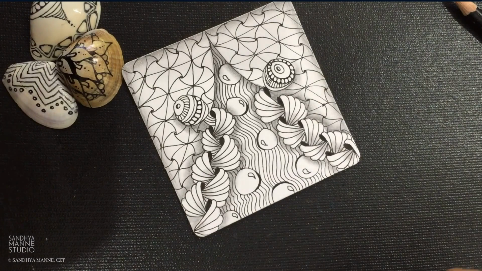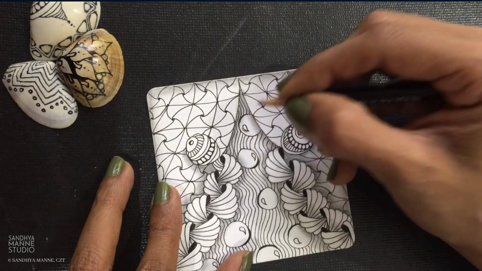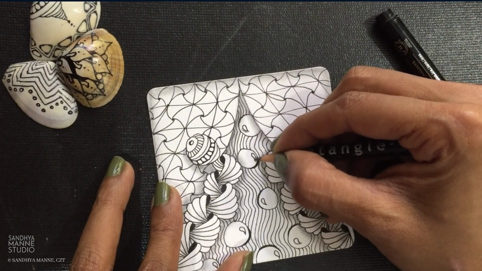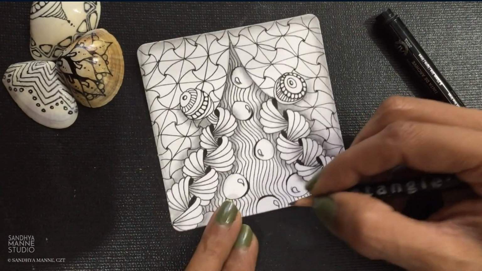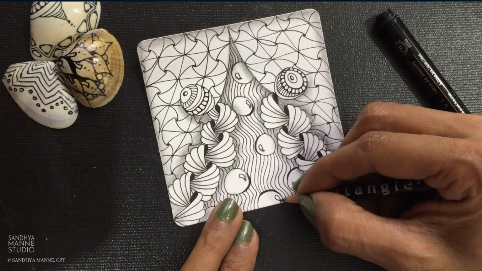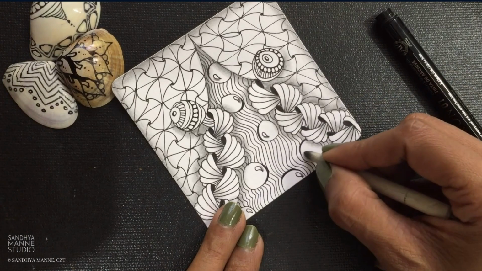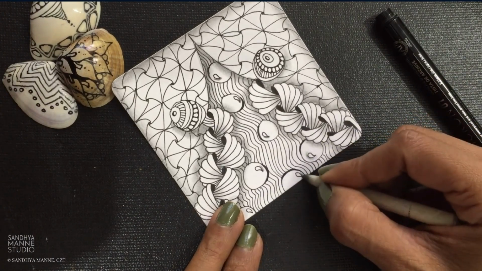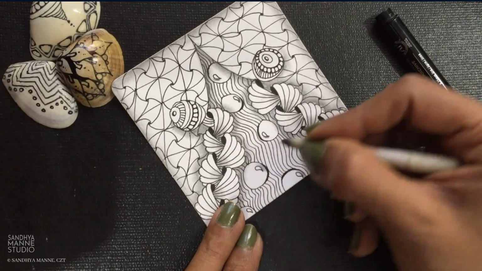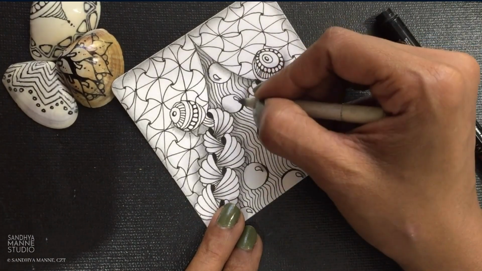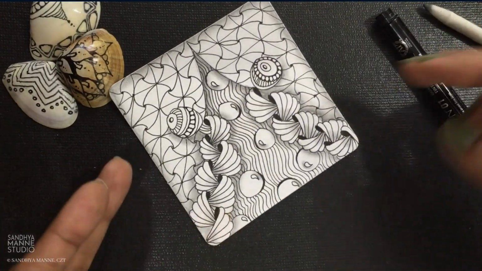Okay, and here's what I'm going to do. Very gently I'm going to add my pencil just on one side to give it a nice depth. Okay, so I'll make sure that my pencil doesn't get into the teardrop, so we're going to keep the teardrop clear. It's going to be a clear teardrop. There it is, all done.